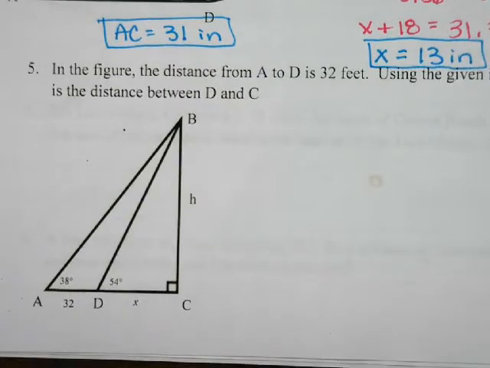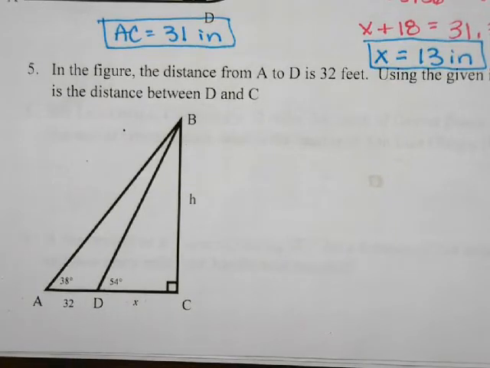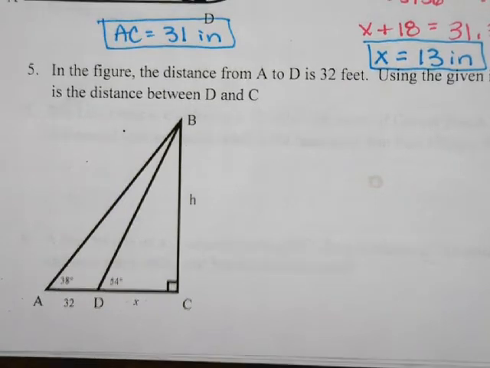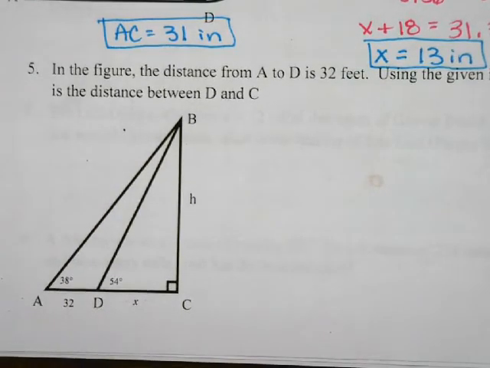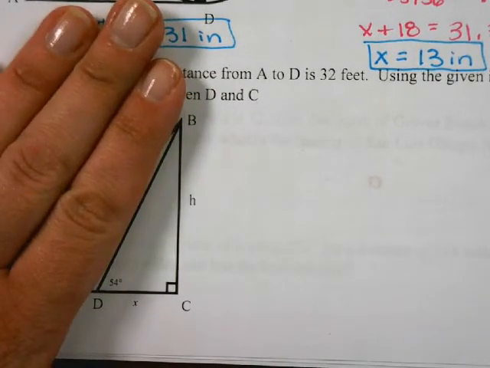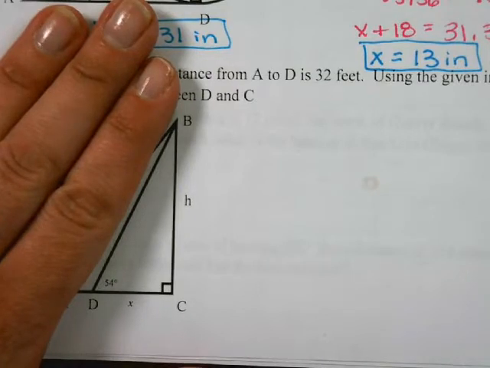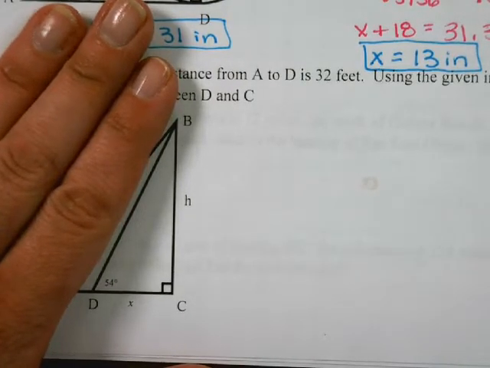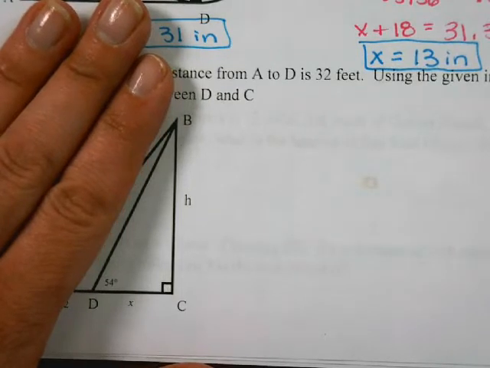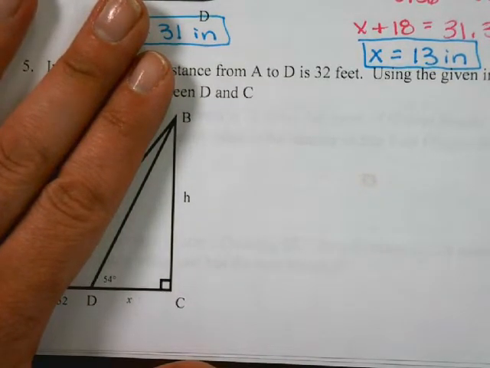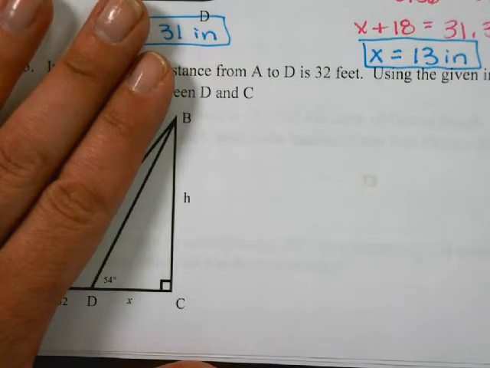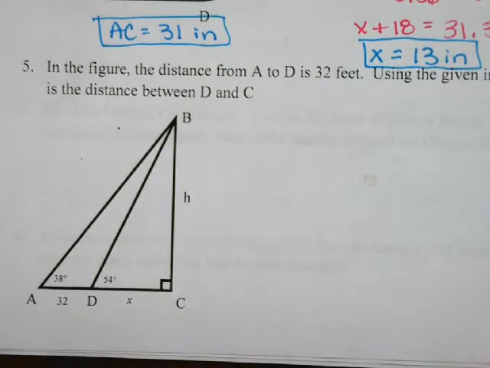All right. Number 5 says, in the figure, the distance from A to D is 32 feet. Using the given information, solve for x, which is the distance from D to C. Okay, well, if I look at this smaller triangle here, do I have enough information to solve for x? No, I really don't, right? I've got h and x. I don't have any other information. But what if I look at this big triangle here?